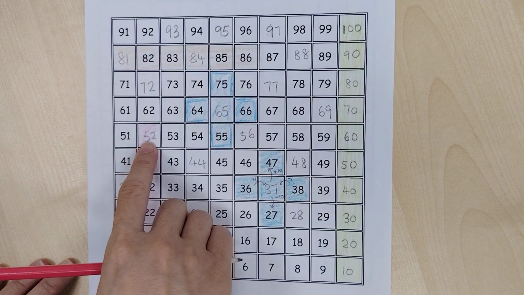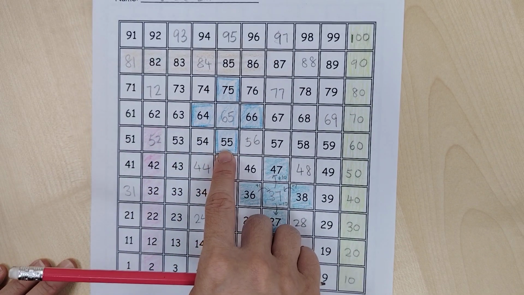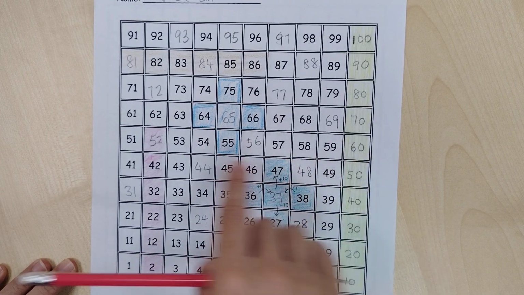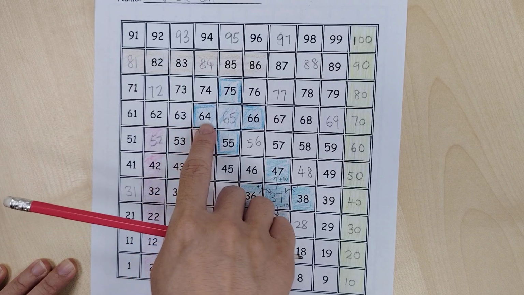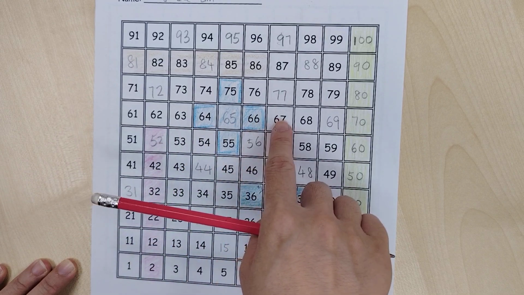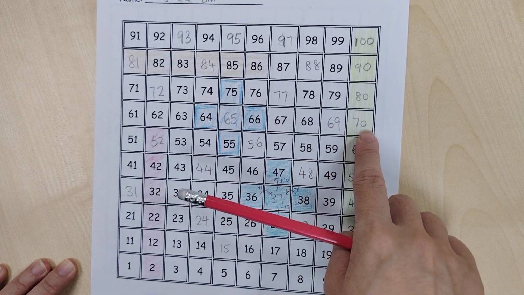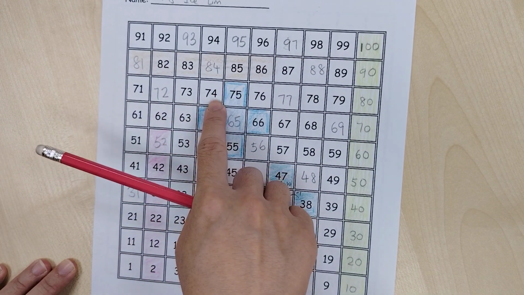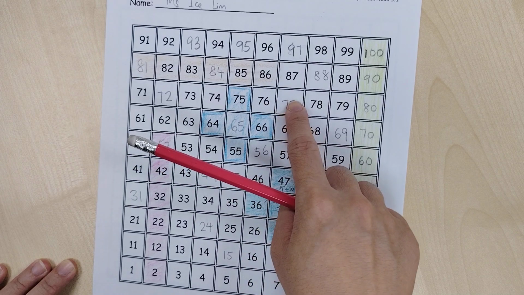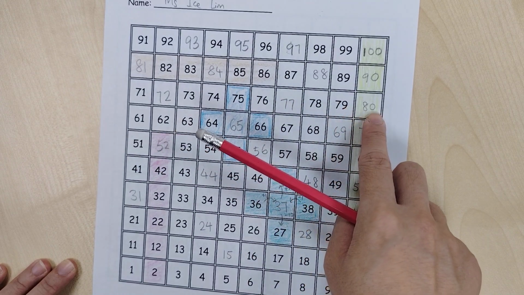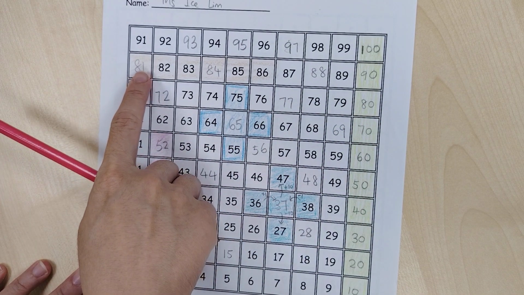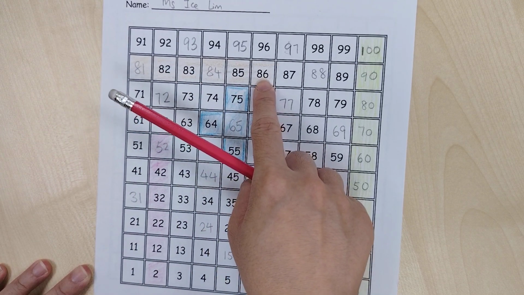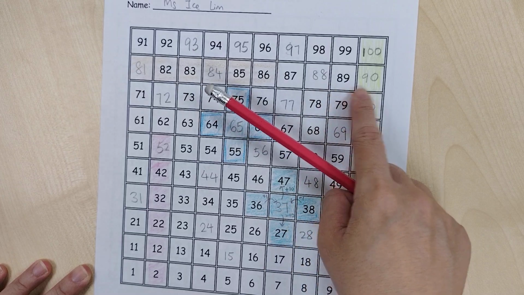50, 51, 52, 53, 54, 55, 56, 57, 58, 59, 60, 61, 62, 63, 64, 65, 66, 67, 68, 69, 70, 71, 72, 73, 74, 75, 76, 77, 78, 79, 80, 81, 82, 83, 84, 85, 86, 87, 88, 89, 90.